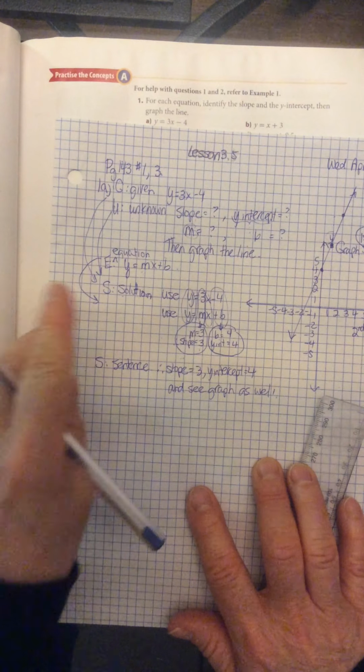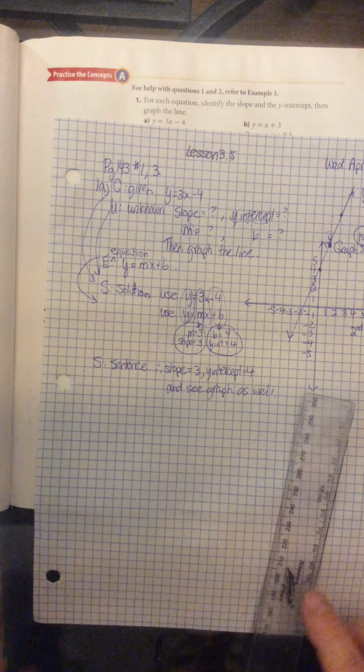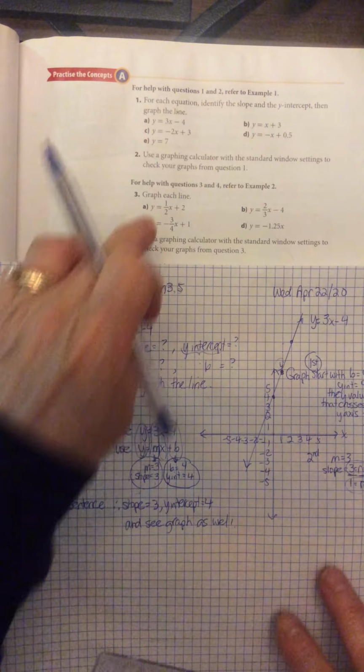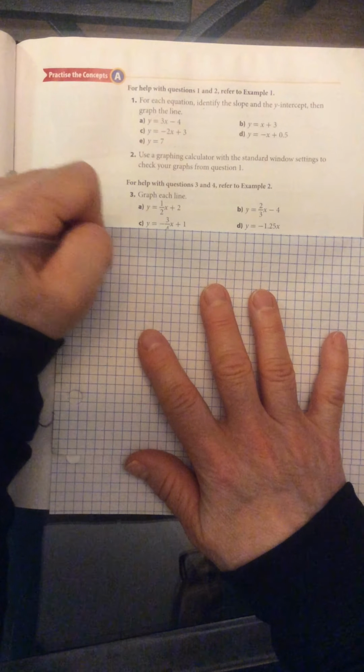Okay, so you pause the video and you try doing the rest of number 1. When you come back, we're going to do number 3. So number 3 says graph each line. So 3a.